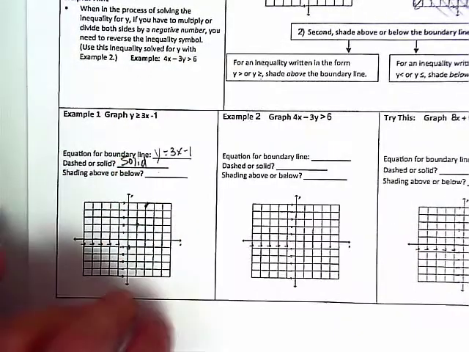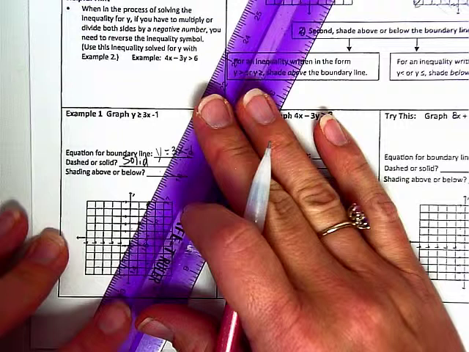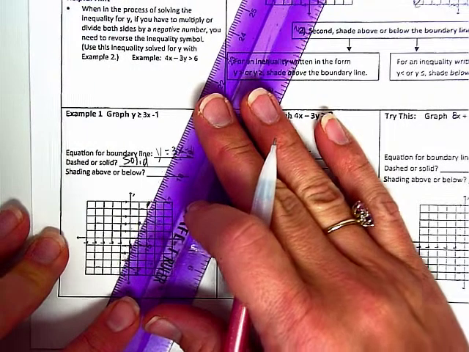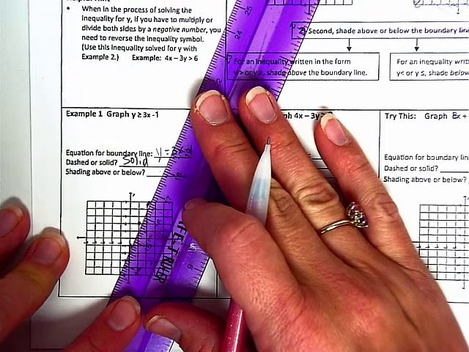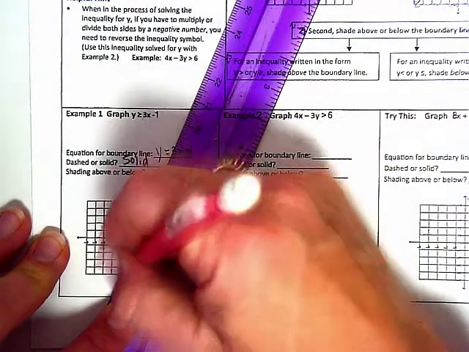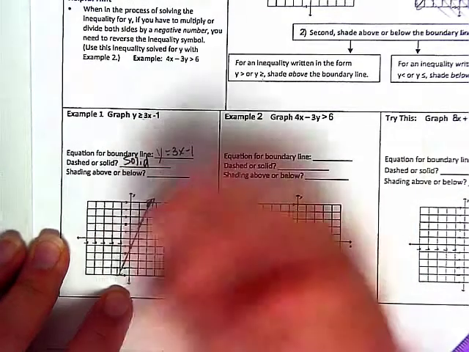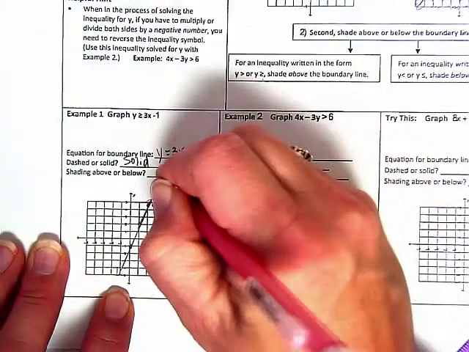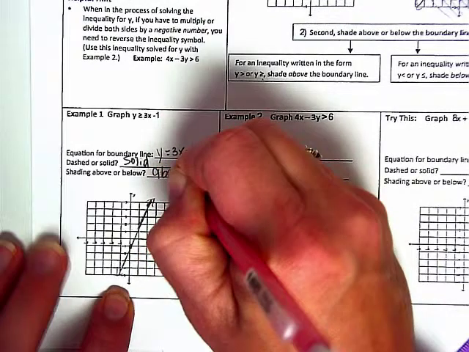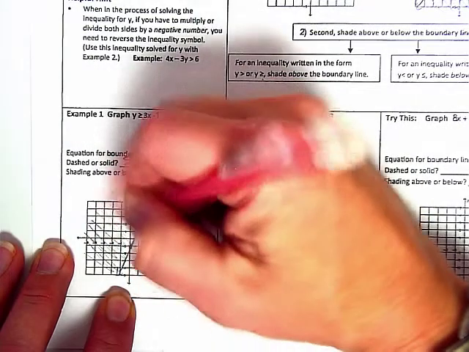So it includes that equal to. For shading, it says greater than, so we're going to shade above the line. There we go.